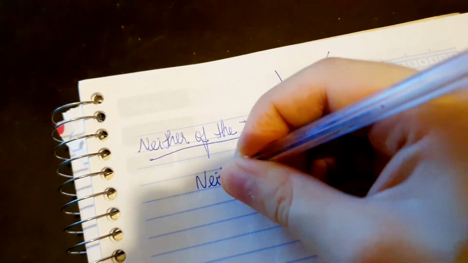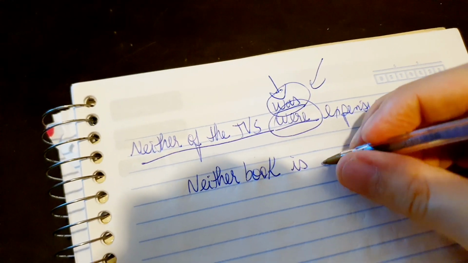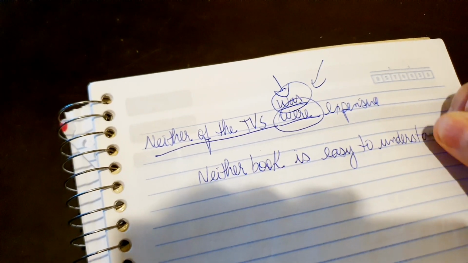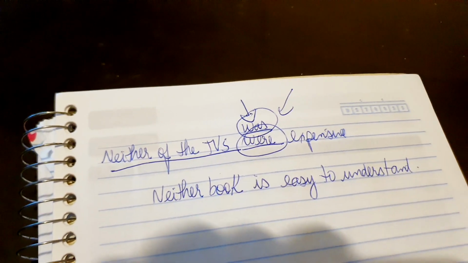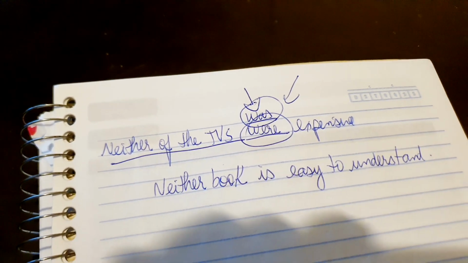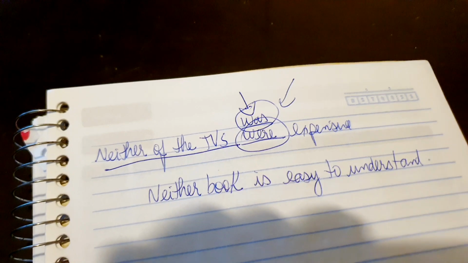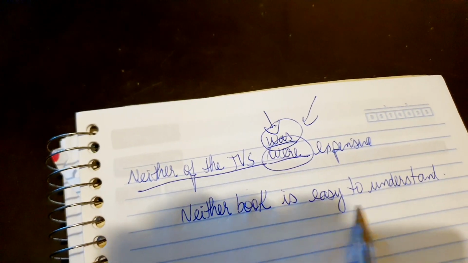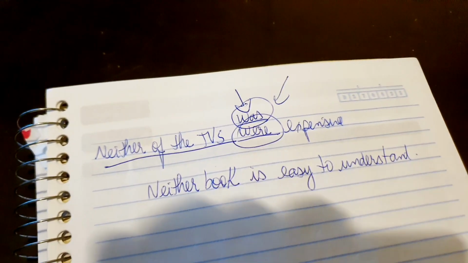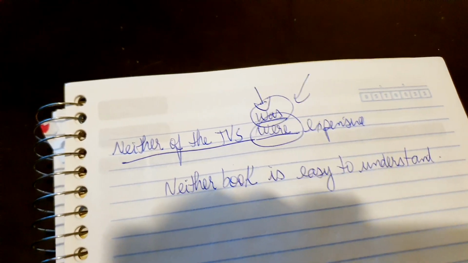When you say "neither book is easy to understand," you have two books and you are returning them to the owner because you can't understand. It's too difficult, too complex. They are too complex to understand. So you say neither book is easy to understand. Neither hotel is expensive. So I always prefer to use singular, but be aware that it's possible to use plural as well, okay?